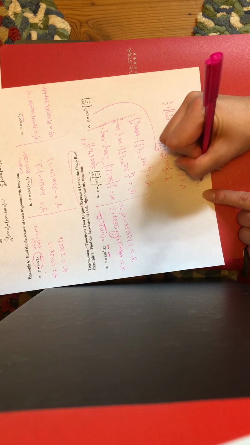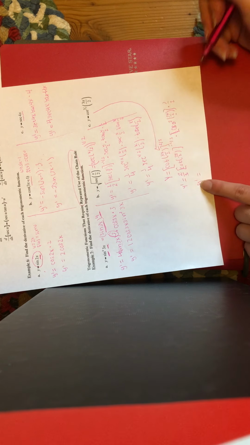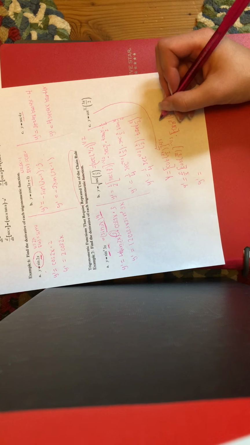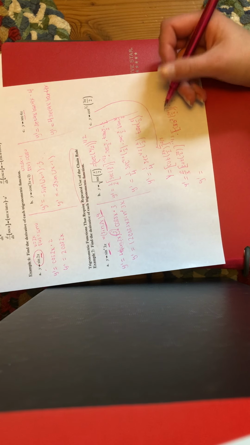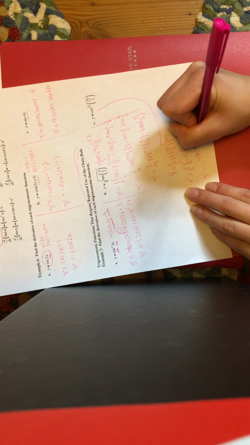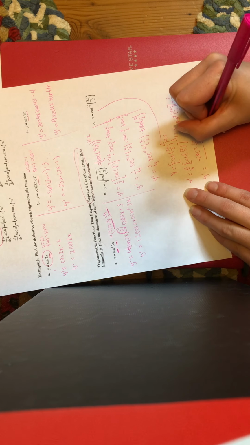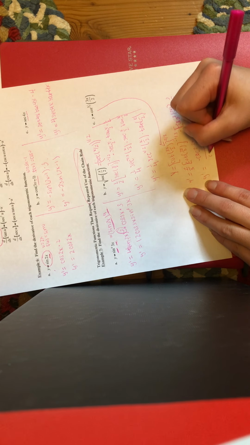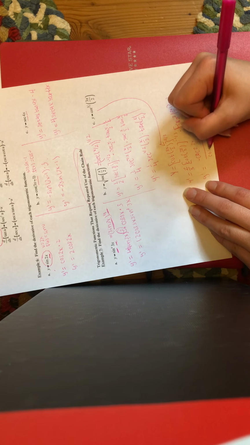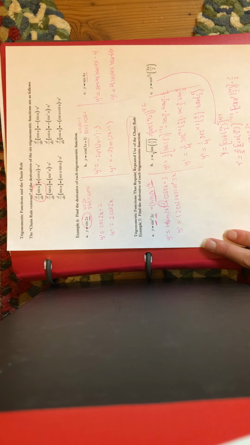Then we can simplify. Y prime is equal to, remember this is negative, sorry I forgot my negative. Y prime is equal to negative cosecant squared of 3x over 2 over cotangent 1/3 of 3x over 2. Okay, so that's our last example. Now you know how to do the chain rule.